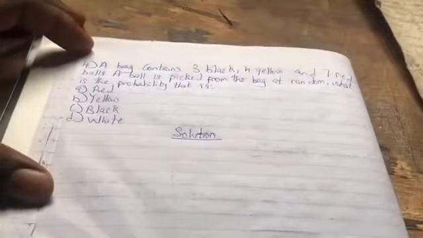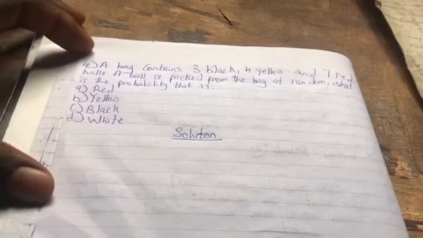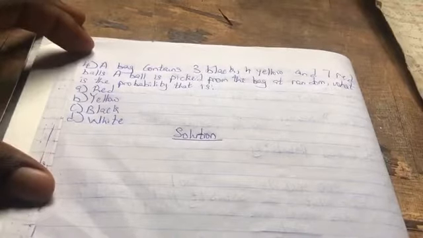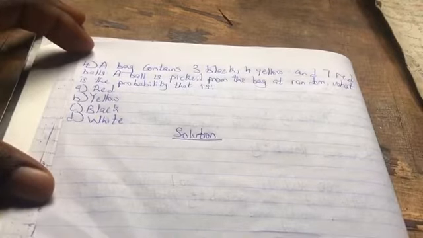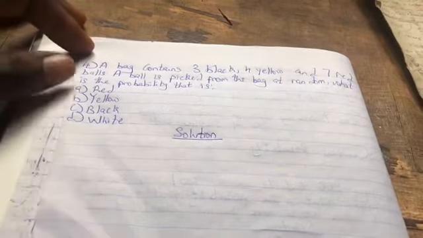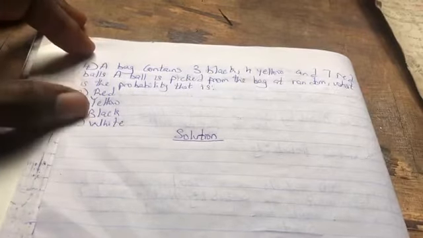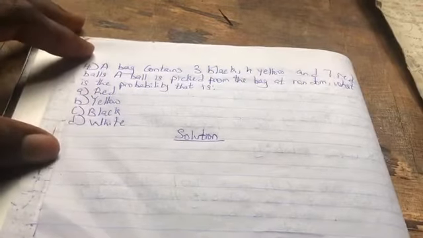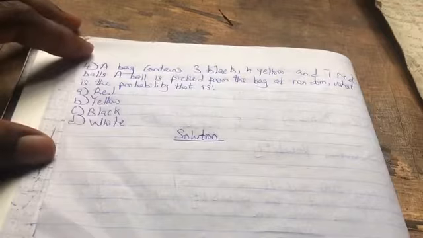So here is another question, and it says a bag contains 3 black, 4 yellow and 7 red balls. A ball is picked from the bag at random. What is the probability that it is red, yellow, black or white? First of all, we will have to get the total outcome.